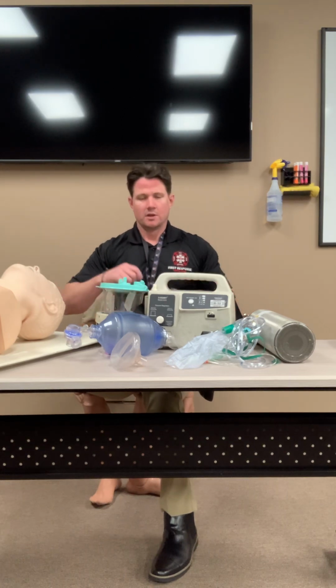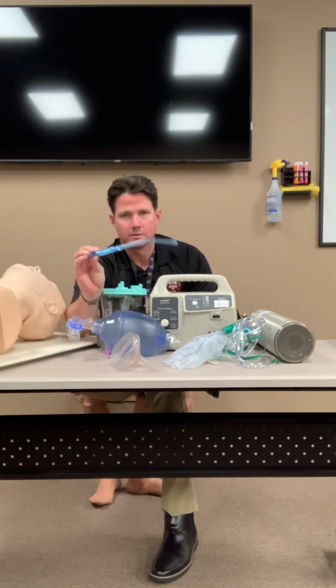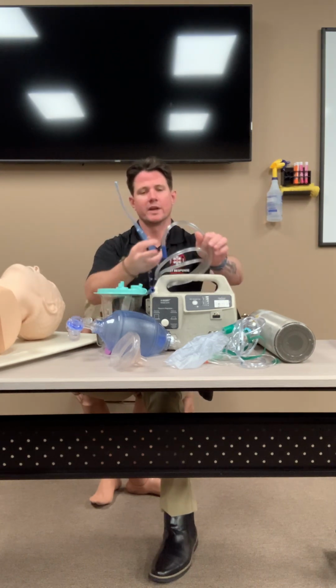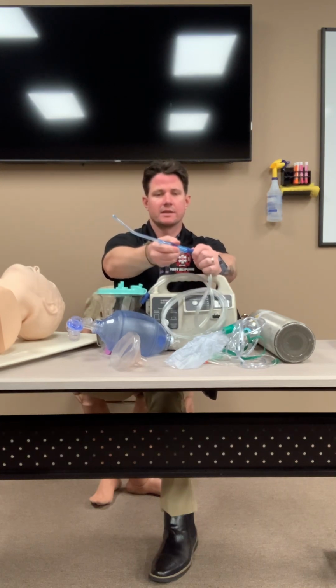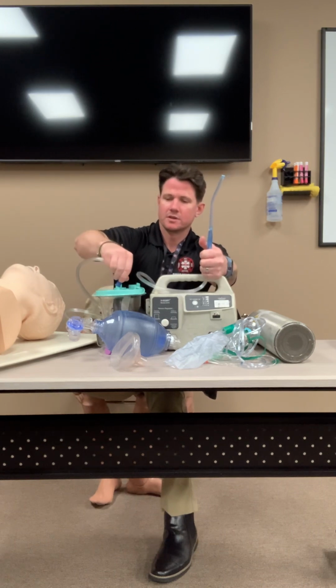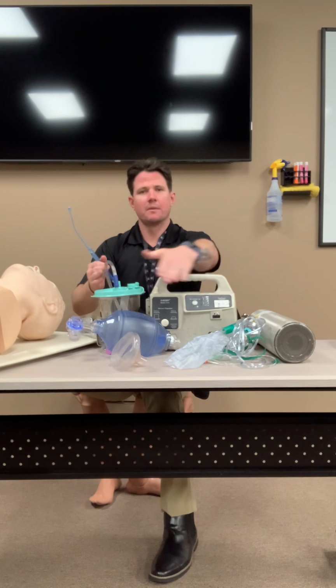So you will have a hard Yankauer suction catheter, rigid tip, right? This is your suction tubing. Both ends of the tubing are the exact same. One end of the tubing goes into one side. The other end plugs into your suction canister. All right, so now I'm set up, my unit is on.